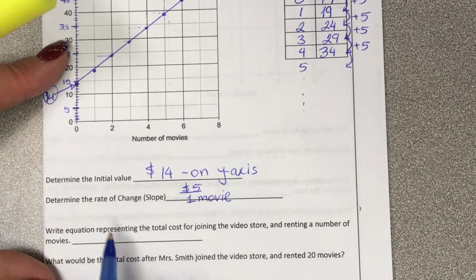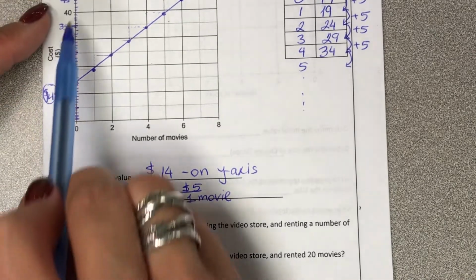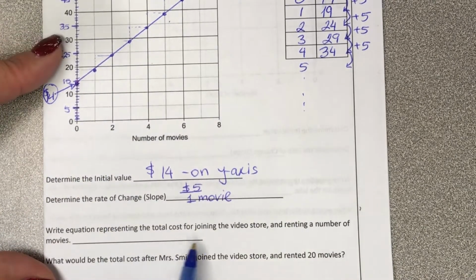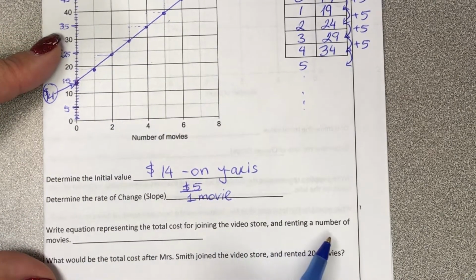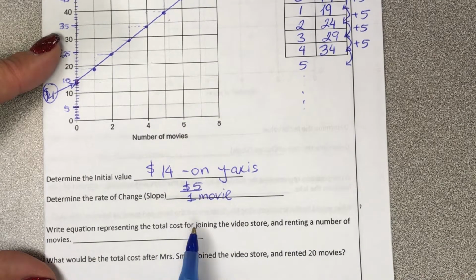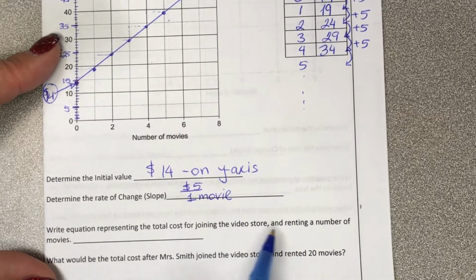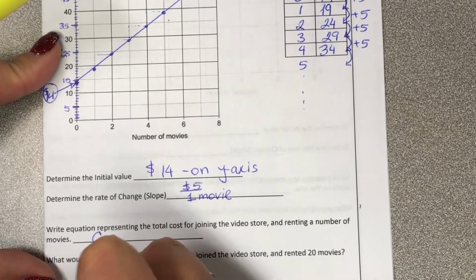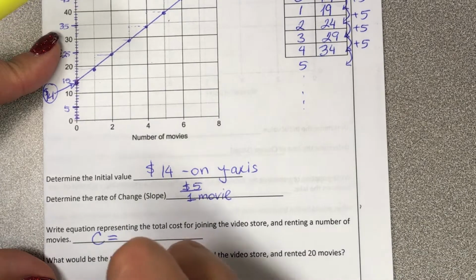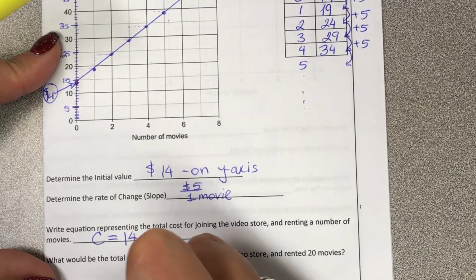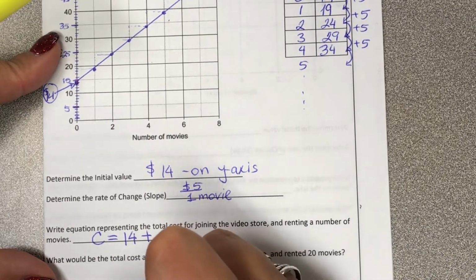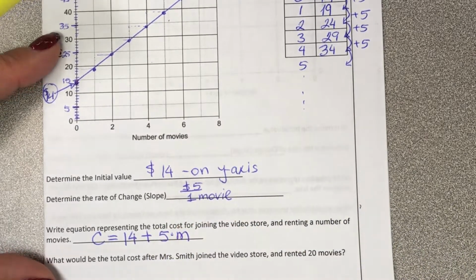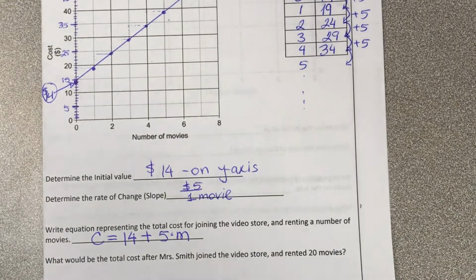In the equation, the cost is on the y-axis, so the cost goes up with all the movies that you're renting. We need to include the initial value and how many movies.